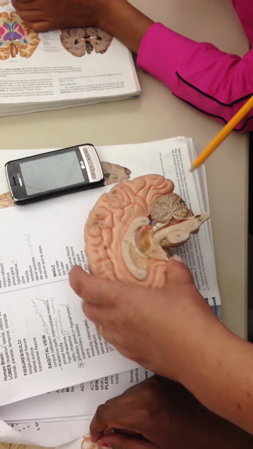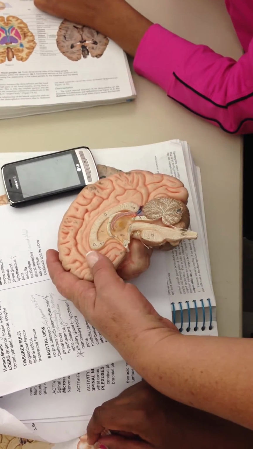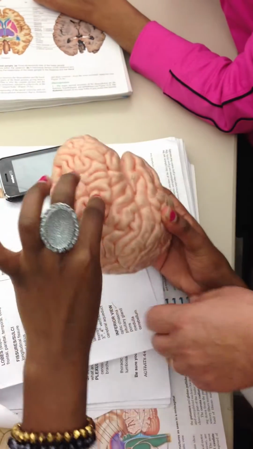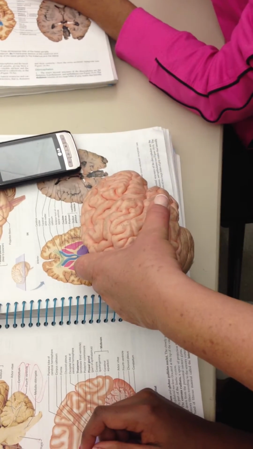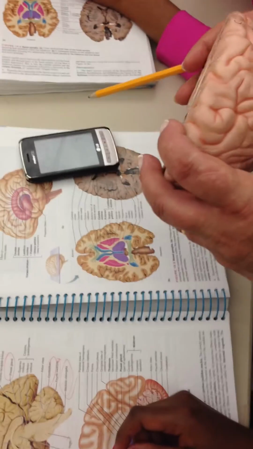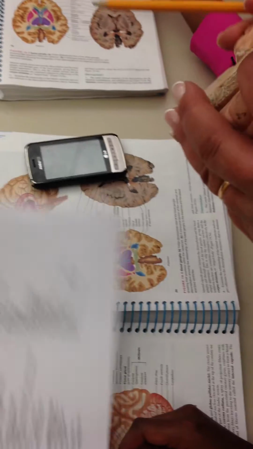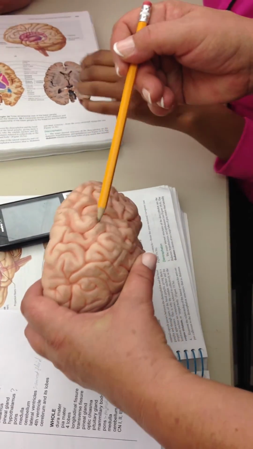So what else? That's all. One more time, what about the lobes? Gyrus elevations. That's all you need to know. All of the gyri are elevated. Here we have the central sulcus. Let me see this one, central sulcus.